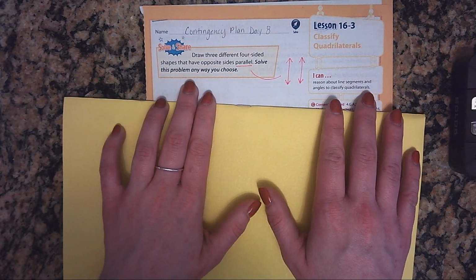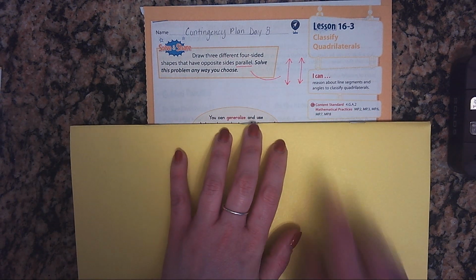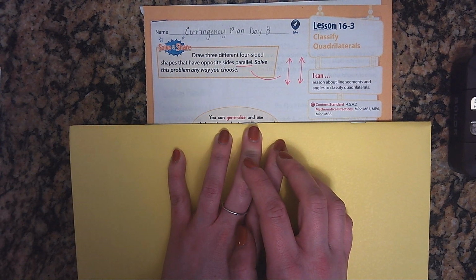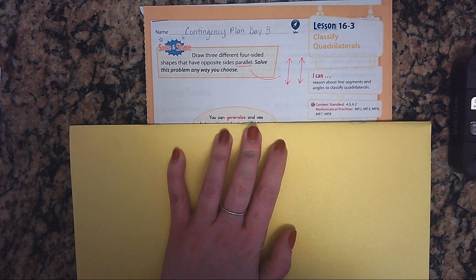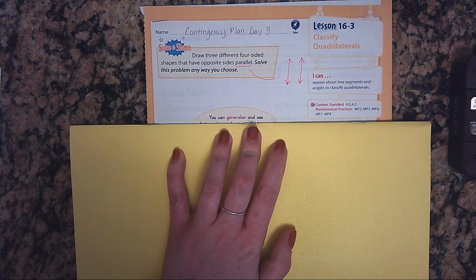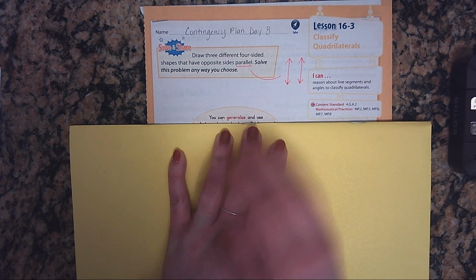So for lesson 16, 3, classify quadrilaterals. Our I can statement: I can reason about line segments and angles to classify quadrilaterals. Yesterday we looked at the line segments and angles of triangles. Today we're doing the same thing in order to classify or name four-sided shapes.